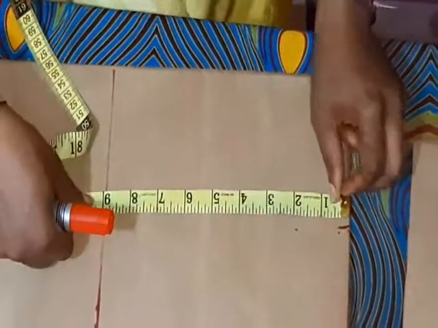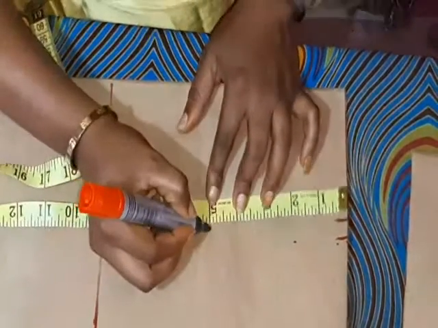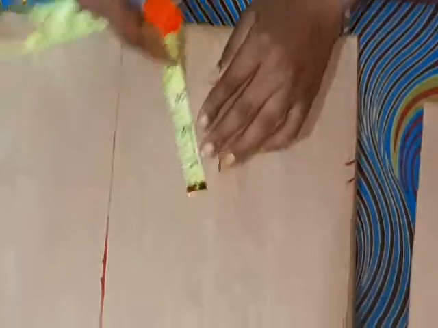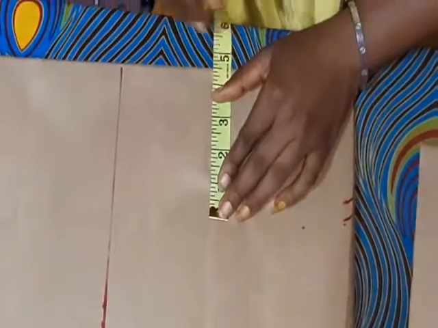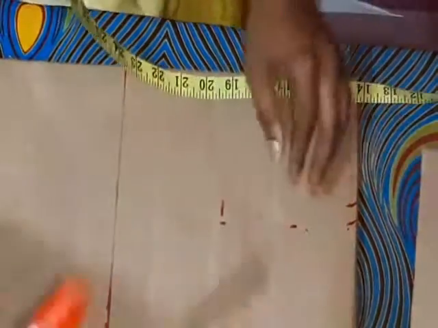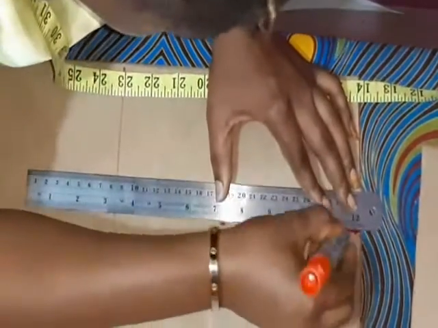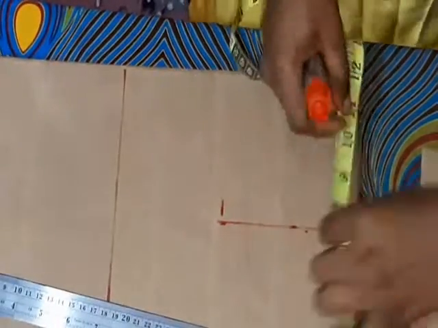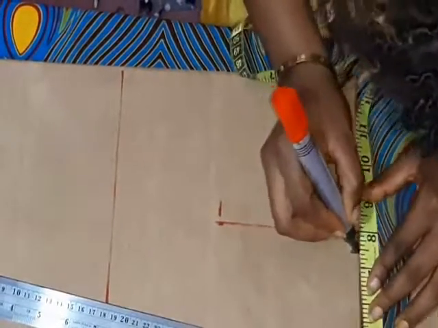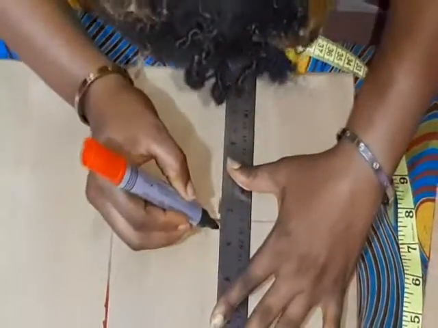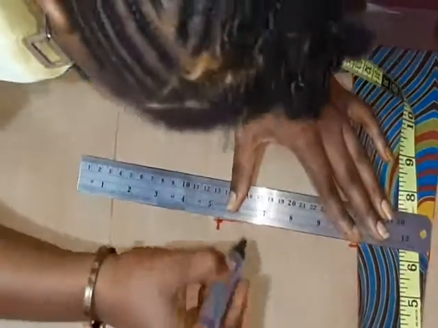So around here, I will take my 5 inches dart length, because of the hip, it's a big one. Then I'll take my 4.5 inches here, as well up here, and then I'll rule. This is my half at this angle. I will take another half at this angle as well, and then connect to meet here.